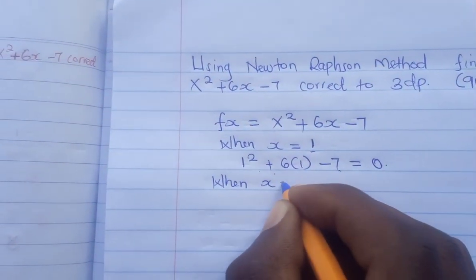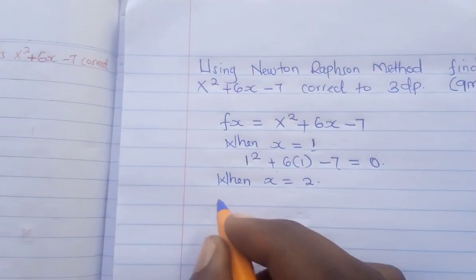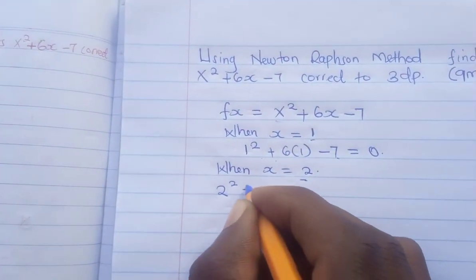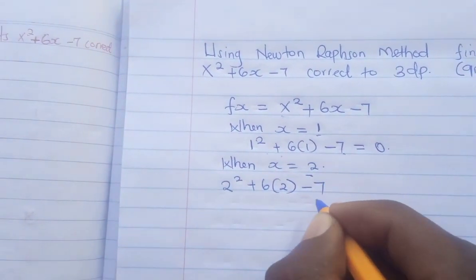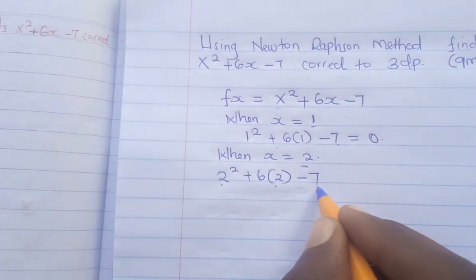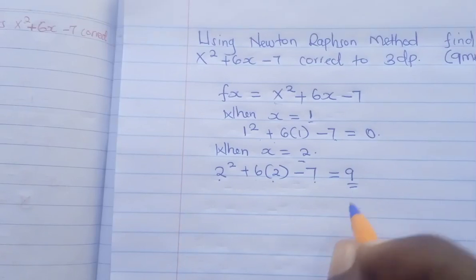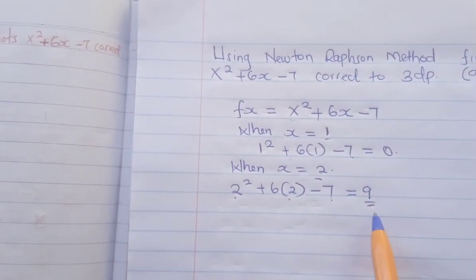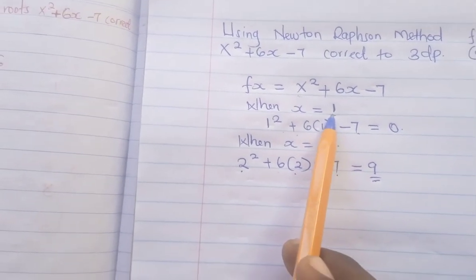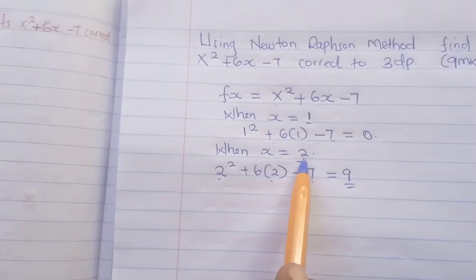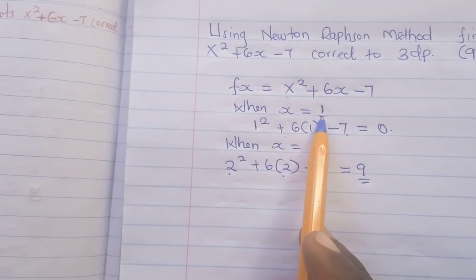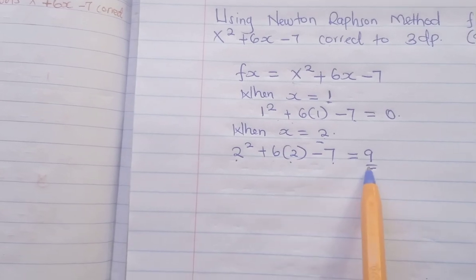When x is equal to 2, let us substitute 2 into this equation. We'll have 2 squared plus 6 into 2 minus 7. So this one is 4 plus 12, it is 16. 16 minus 7, we're going to get 9. So it has given us a positive number. So it means the root lies between x which is below 1 and x equal to 2, because when x is below 1, definitely you're going to get a negative number, and when x is 2, you're going to get a positive number.